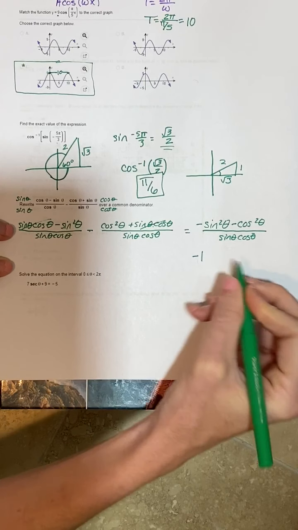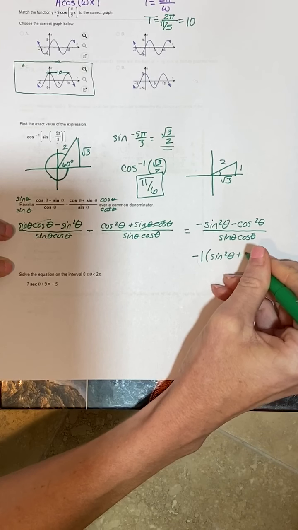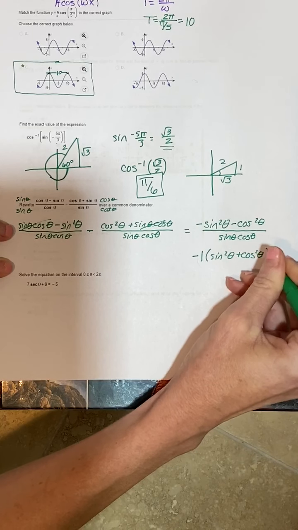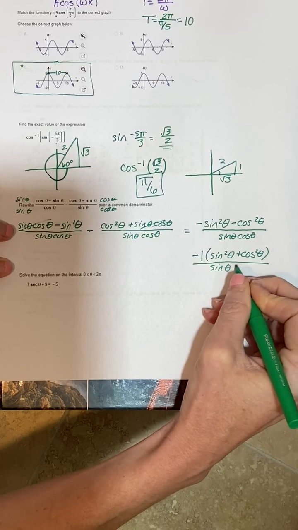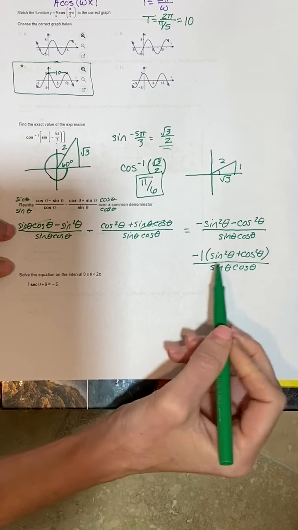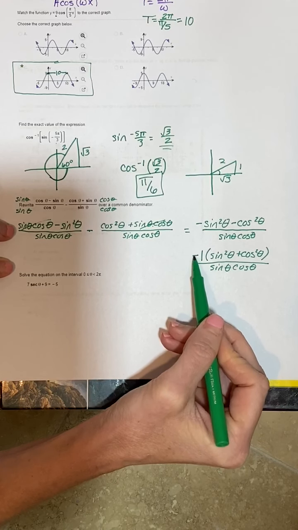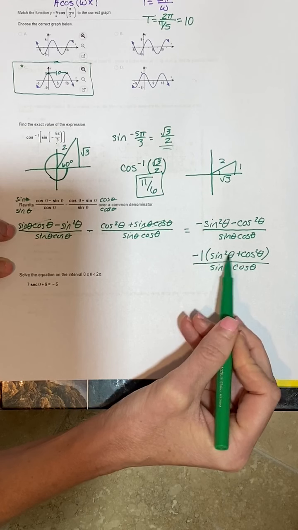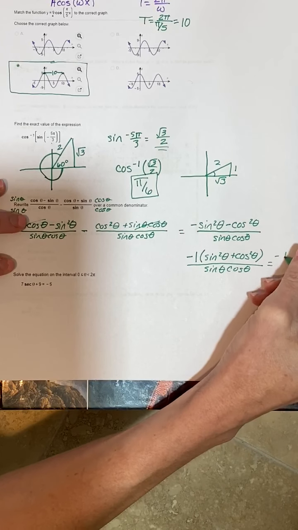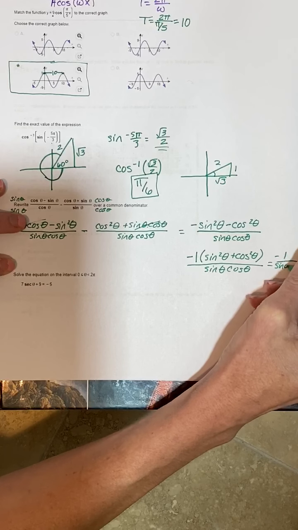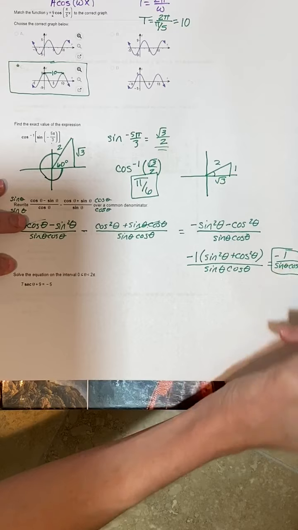It's the same as -1 times sine squared theta plus cosine squared theta over sine of theta cosine theta. This is 1, right? So my final answer is -1 times 1, so -1 over sine of theta cosine theta. Final answer. Sorry, I ran out of room there on you.